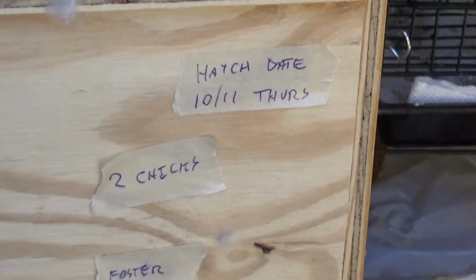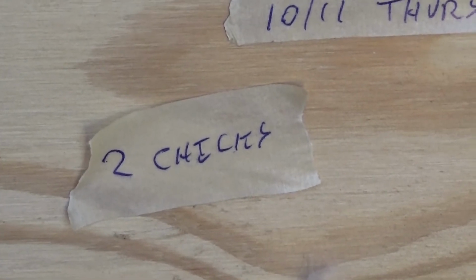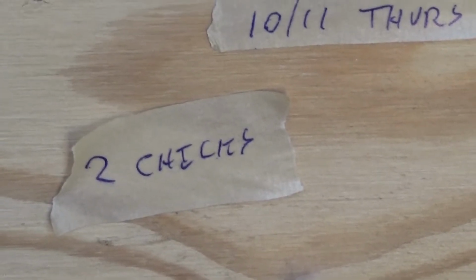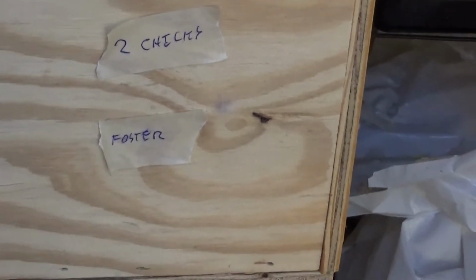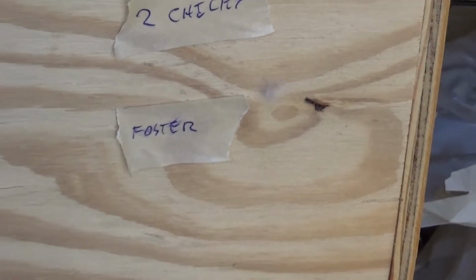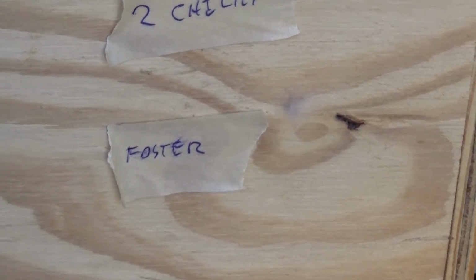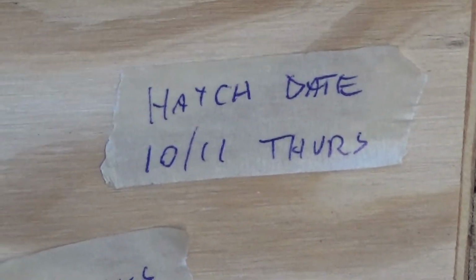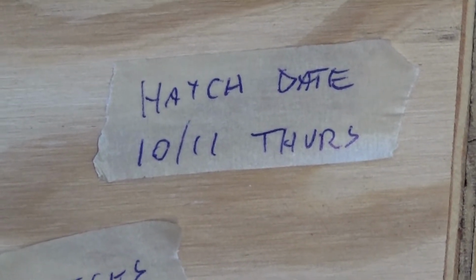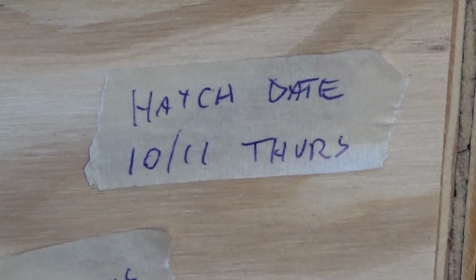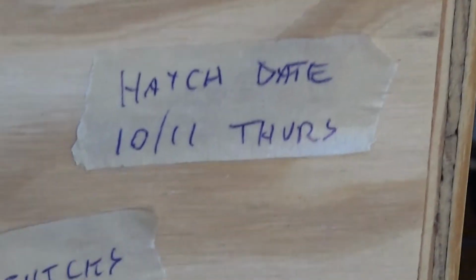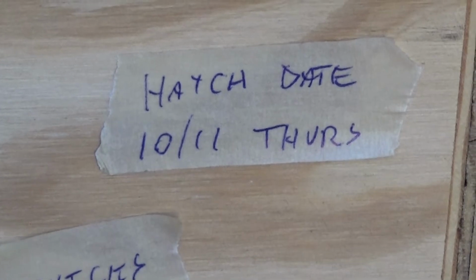So, on each of these I have how many embryos she has in there. She has 2 embryos. She has room for 1 foster, and when I put a foster chick in there, I'll pull that tape off. And this is her hatch date, so starting on Thursday, 10/11, I'll be checking in her box to see if anything has hatched yet.